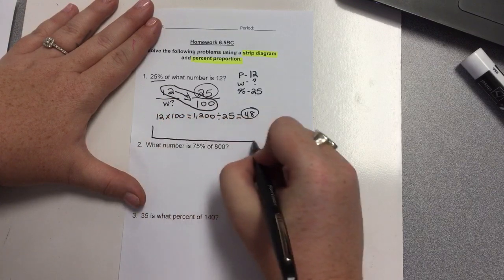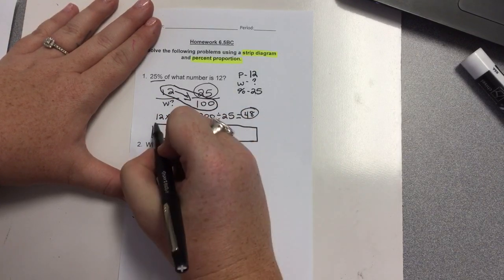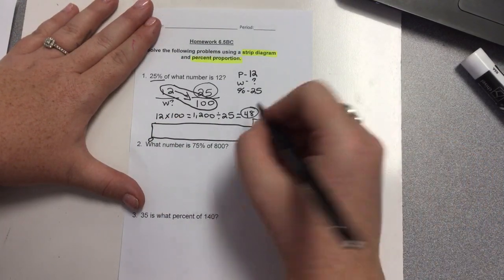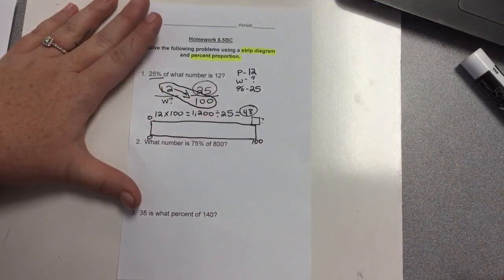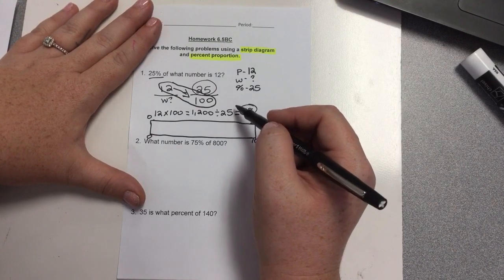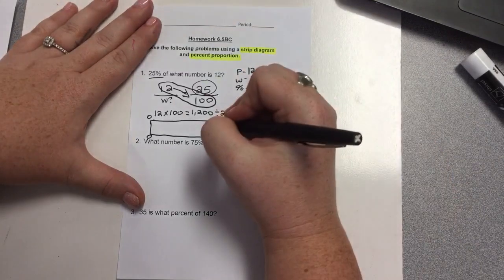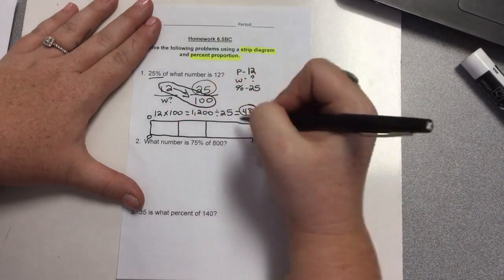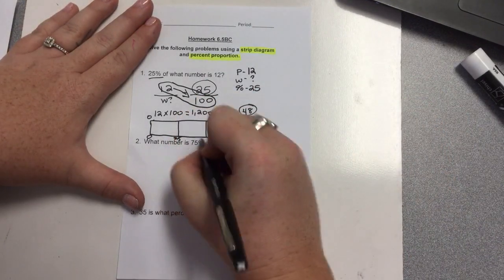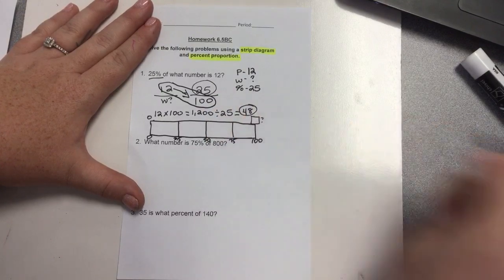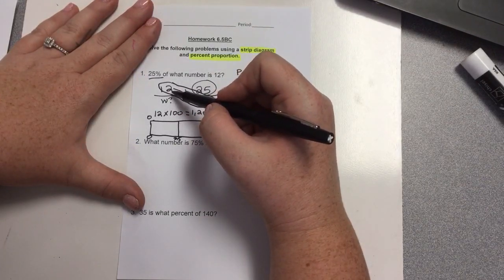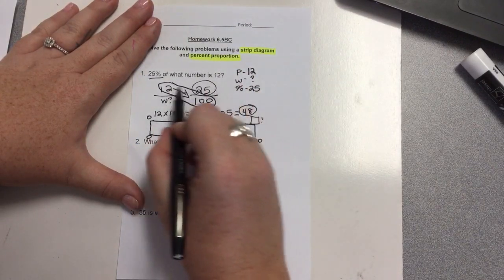Now, if we do our strip diagram, we have our percents across the bottom, and then we don't know the whole, so this is what we're looking for, and then 0. I know that 25% is what I'm looking for. So I'm going to count by 25. I'm going to split this into 4 pieces, because if I divide 100 by 25, I get 4. So I'm going to count by 25%, 50%, 75%. Then across the top, I know 25% is the same thing as 12 of my whole number. So those should be right across from each other.